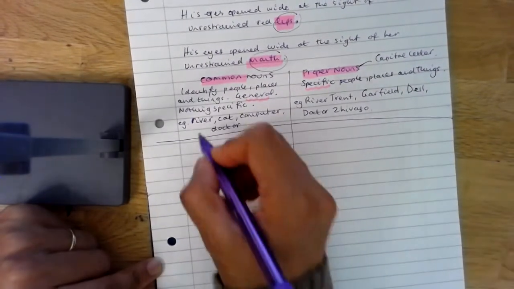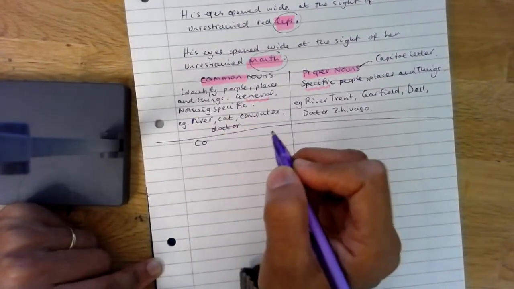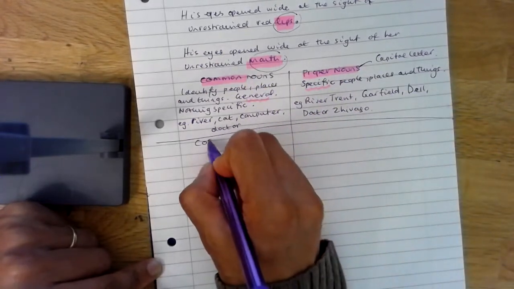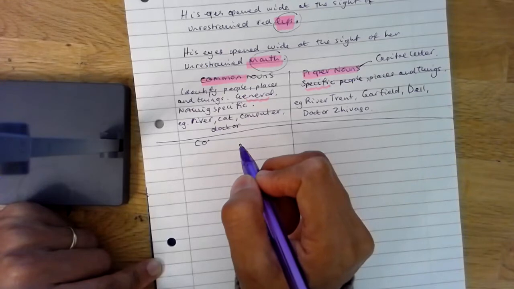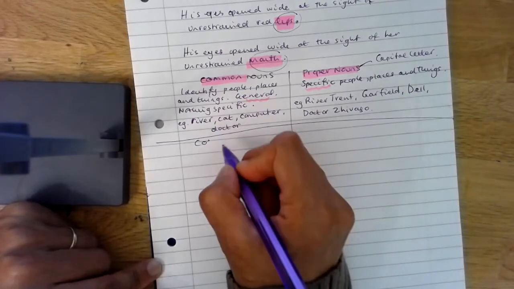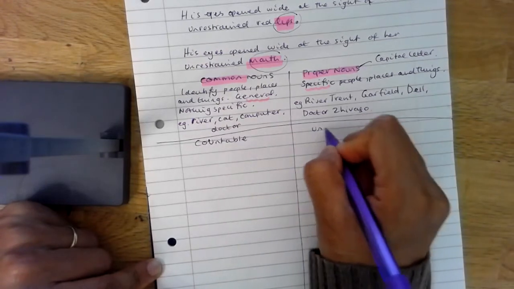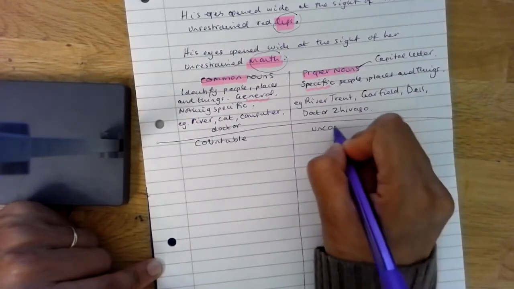Next, we have countable and uncountable nouns. These common or proper nouns can be countable or they can be uncountable.